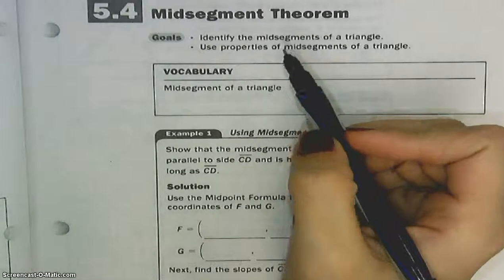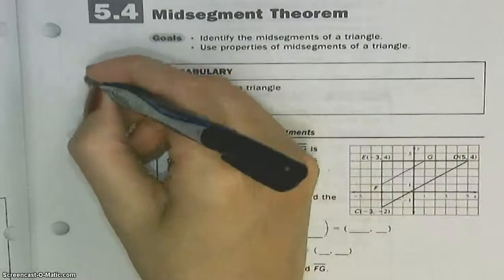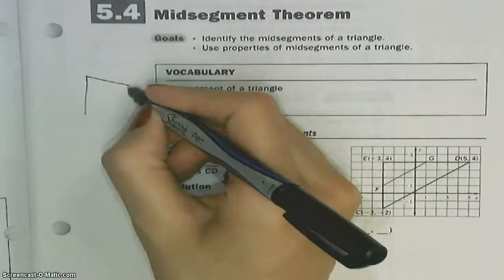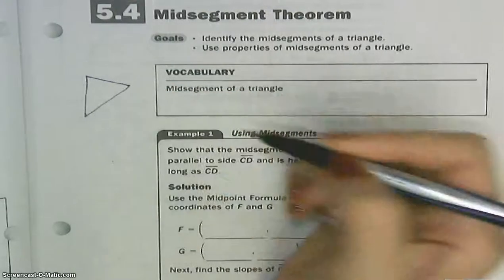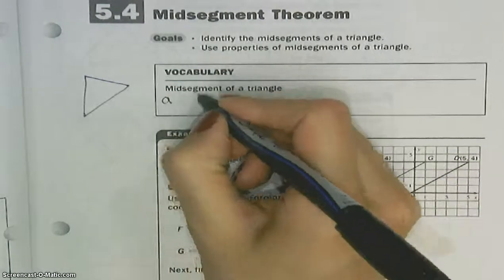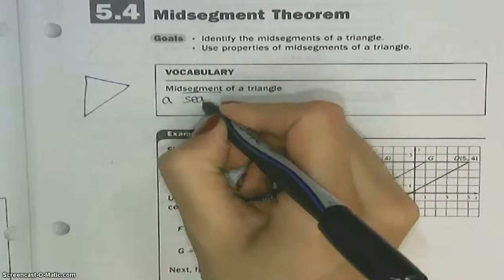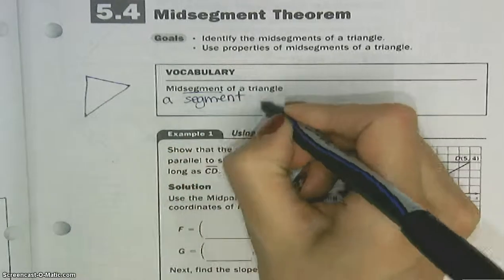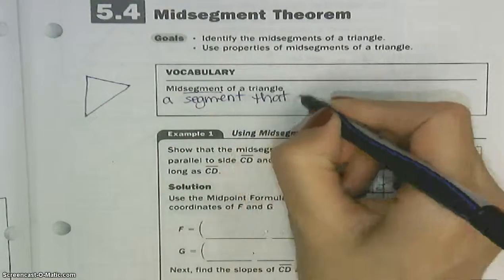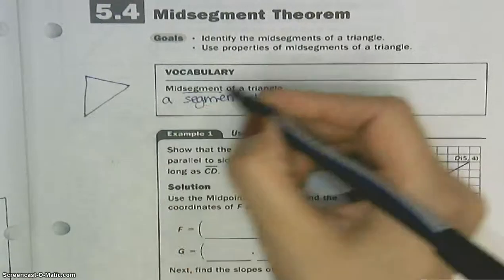Today we're talking about the midsegment of a triangle. We've seen the midsegment of a triangle before, but we're just going to define it now. The midsegment of a triangle is a segment, thus segment is right there in the word, that connects the midpoints. That's where you get the mid from.